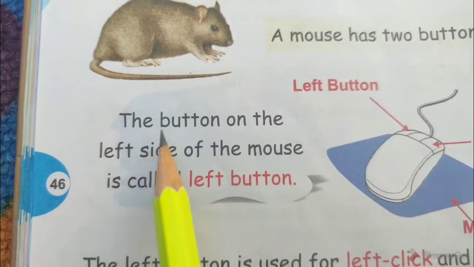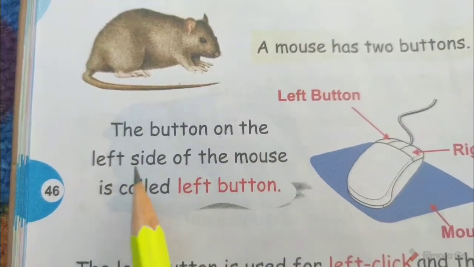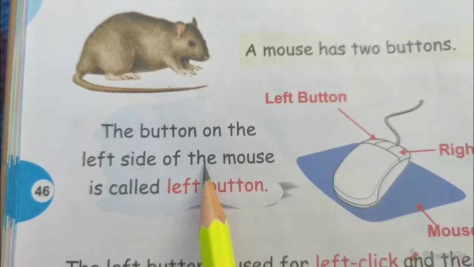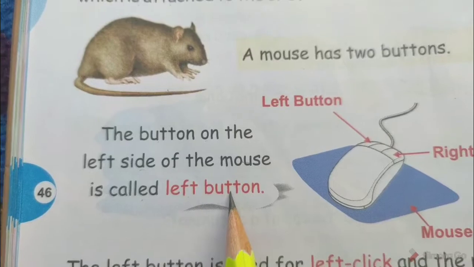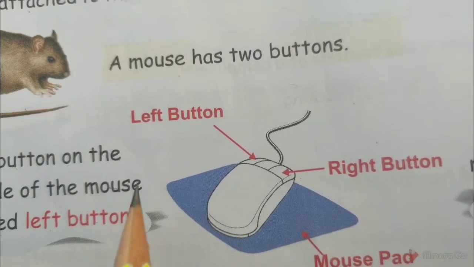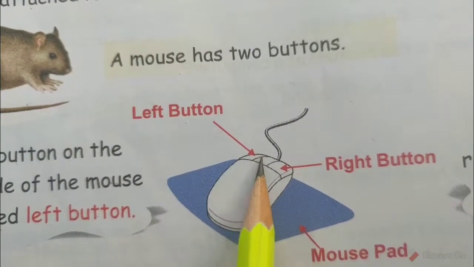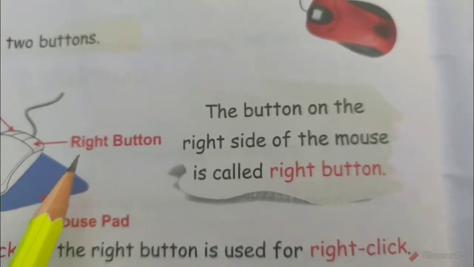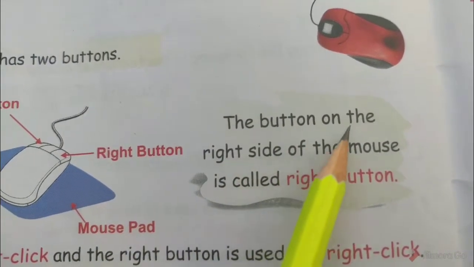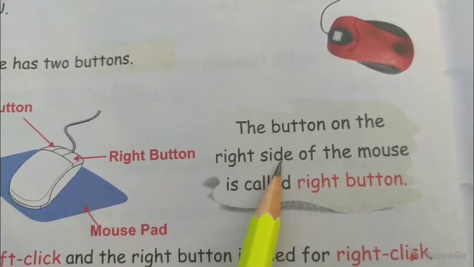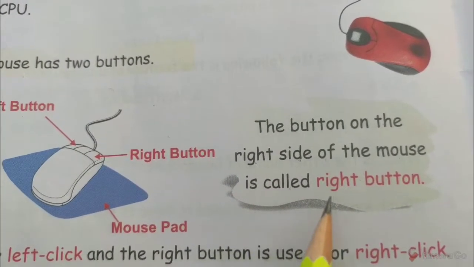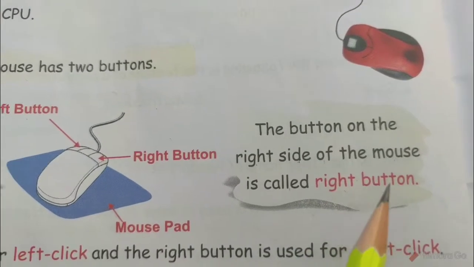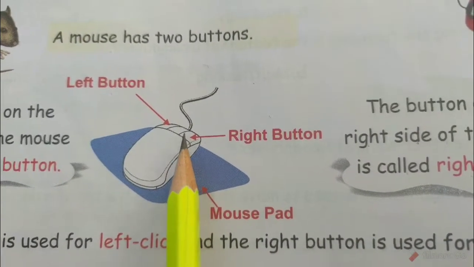The button on the left side of the mouse is called the left button. Children, this is the left button. The button on the right side of the mouse is called the right button. This is the right button.